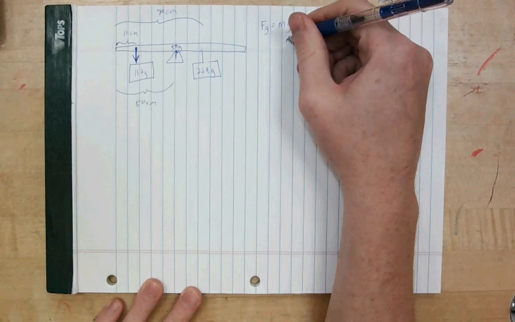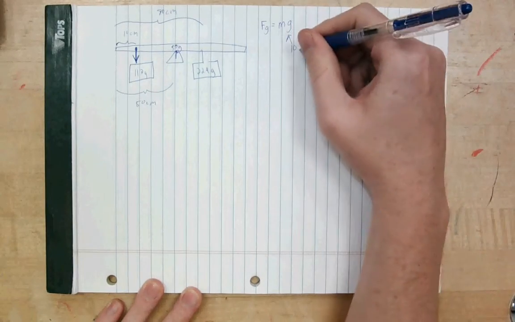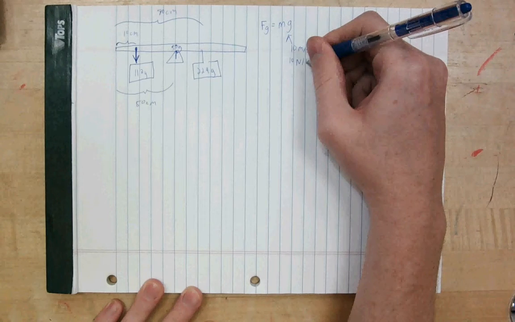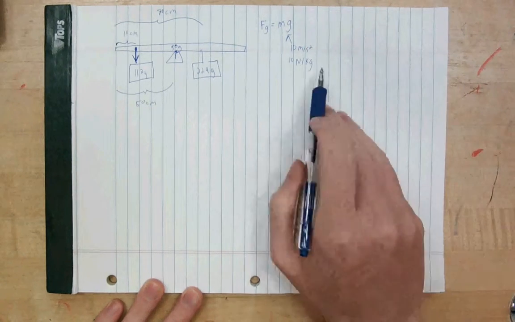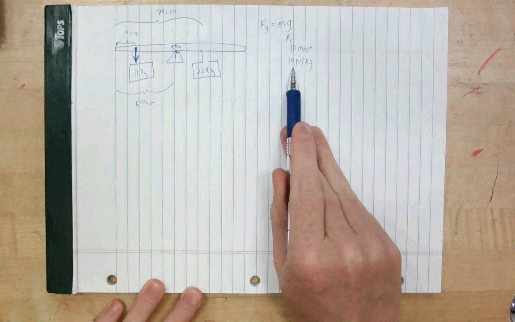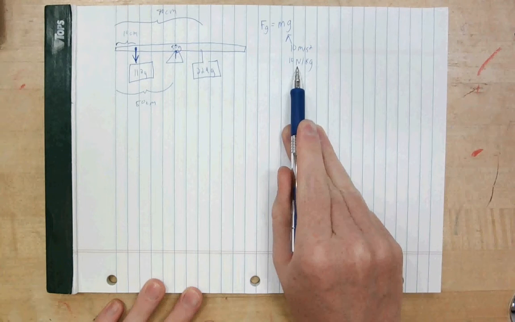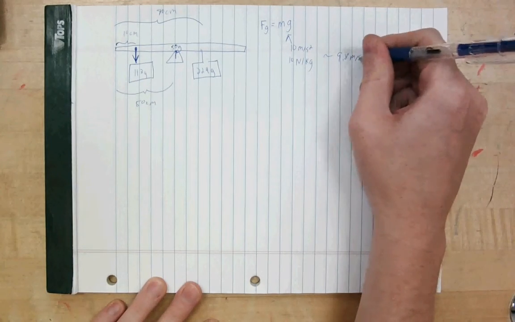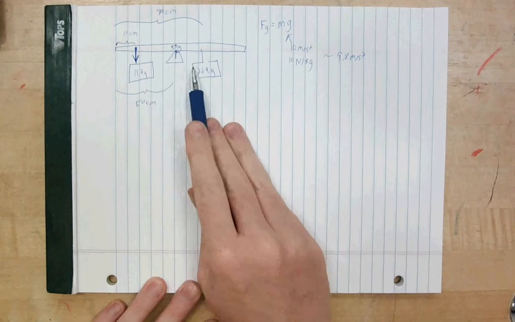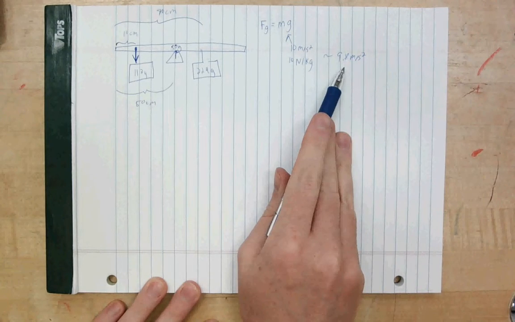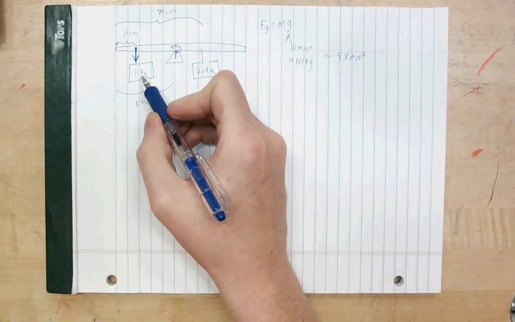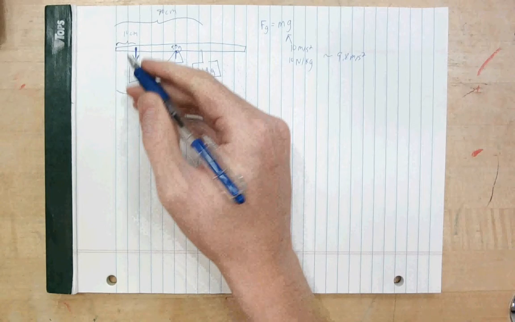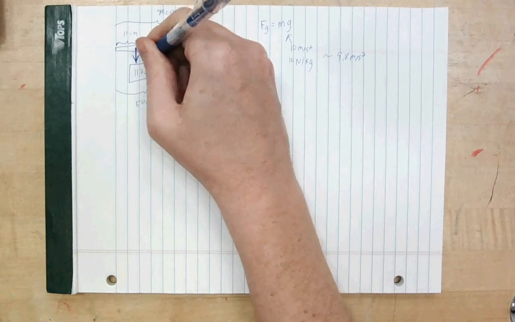And I'm going to, for simplicity, call g 10 meters per second squared, or even better yet, 10 newtons per kilogram. So for every kilogram of mass, gravity is going to apply a 10 Newton force. This is instead of doing 9.8 meters per second squared, because I can just look at the numbers and quickly multiply by 10. So starting here, 112 grams is 0.112 kilograms, so this would be 1.12 newtons.